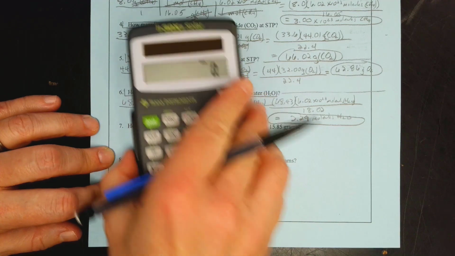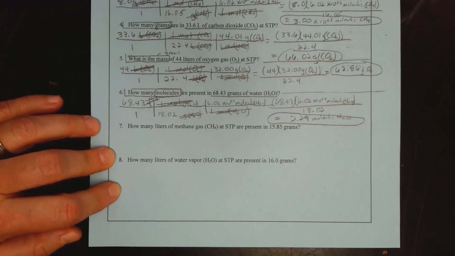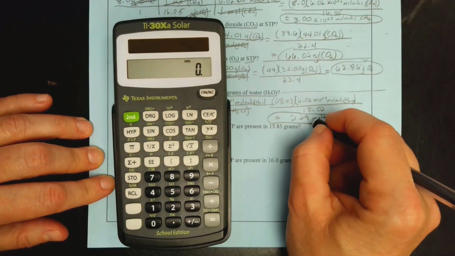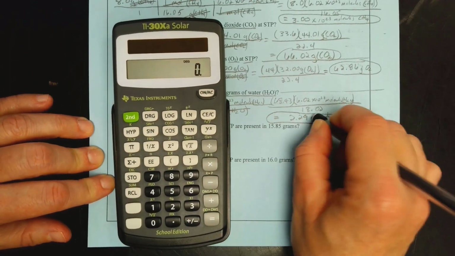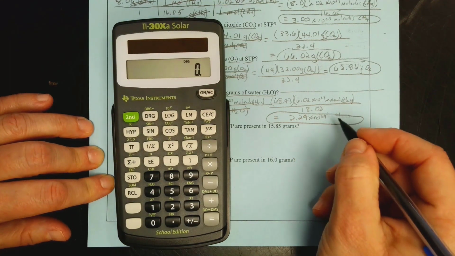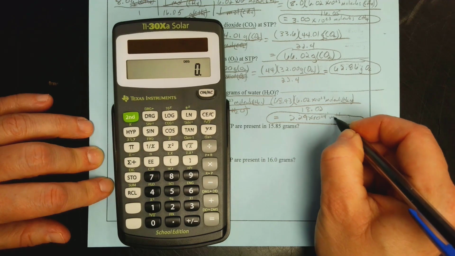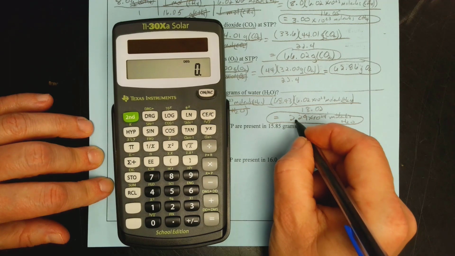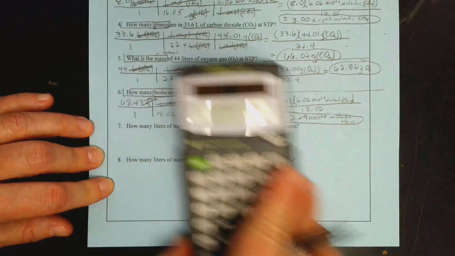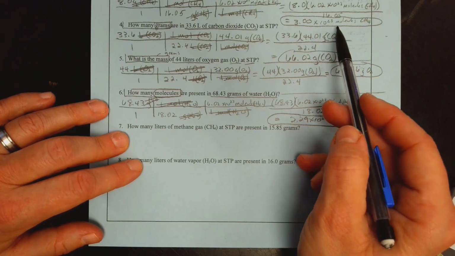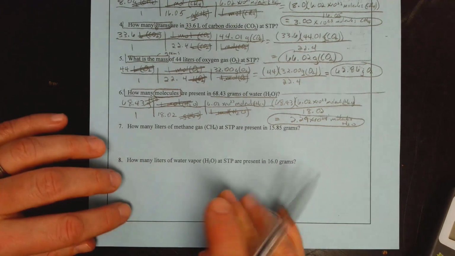That looks good. Make sure I did my work here. So 2.2. Oh, you know what? I did the exponent wrong on that. Boop. I totally did the exponent wrong on that. Sorry, you guys. That's 2.29 times 10 to the 24th molecules of H2O. Sorry about that. That could have been awkward. Whew. Caught myself. Alright, let's see. Now I'm just checking to see if I did that back here. Yes, I did that right there. Okay, good. Let's keep going. Getting so close to being done.